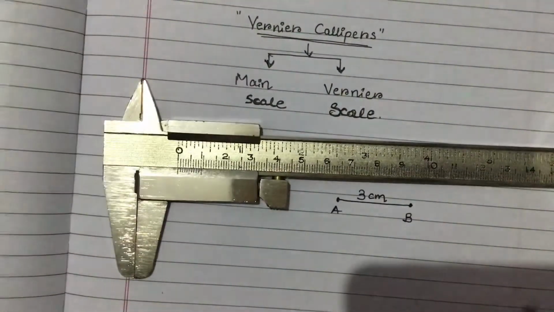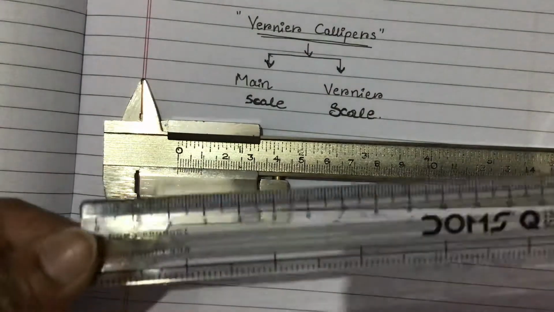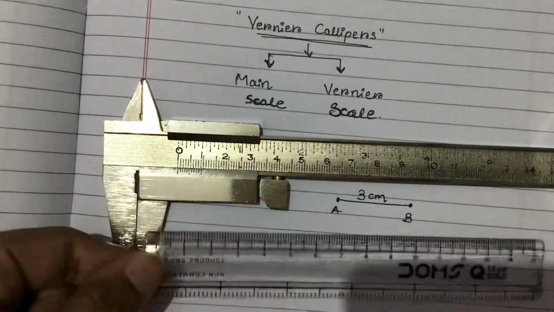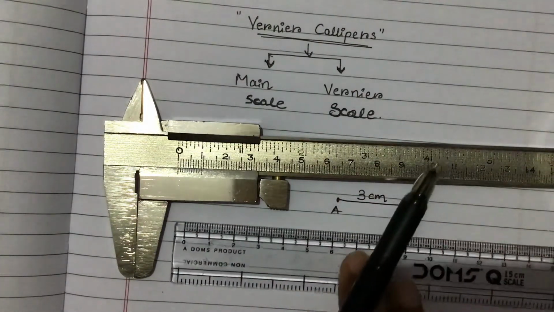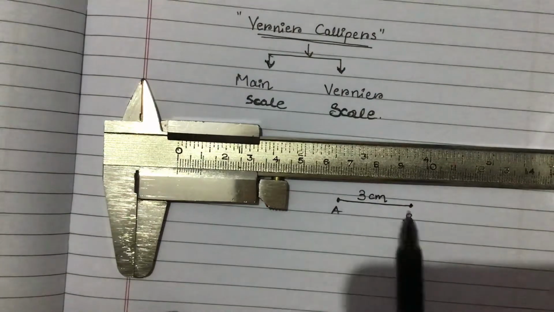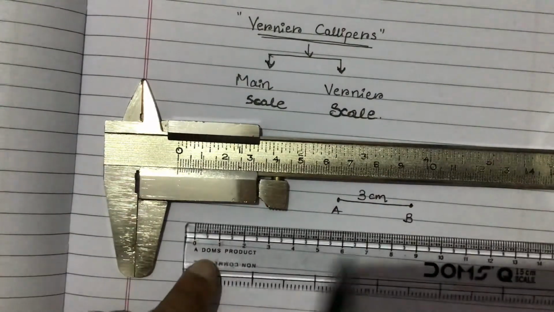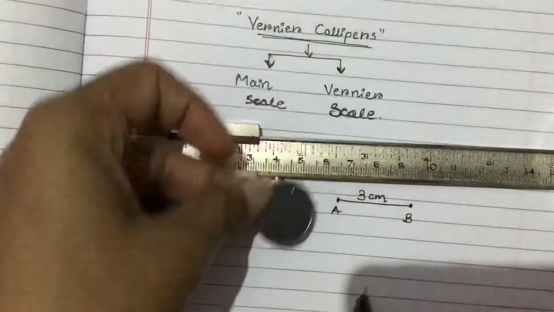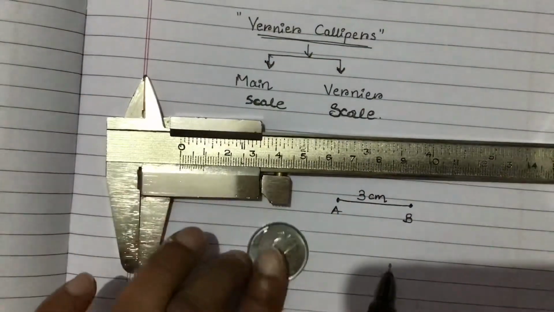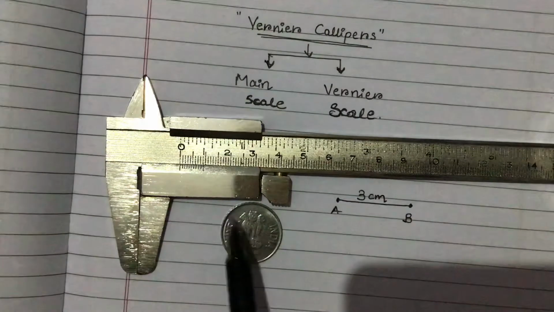If we can measure the length with this particular scale, then what is the point of using this instrument? My answer is, when we have a linear distance, we can use a meter rule or something like that. But if we want to measure a diameter, let's say you have this coin and you want to measure its diameter.